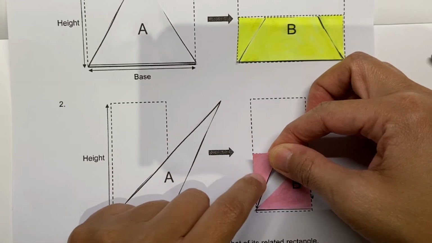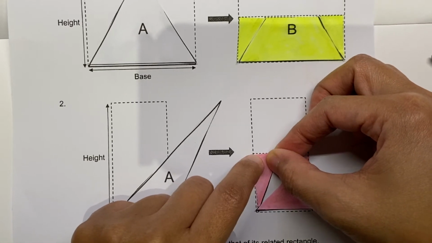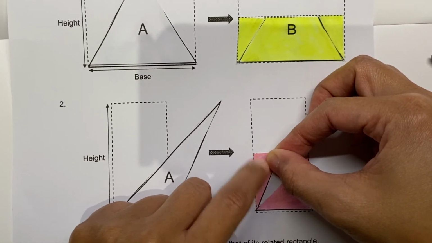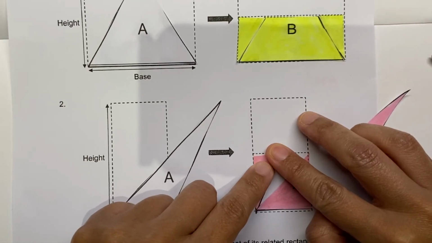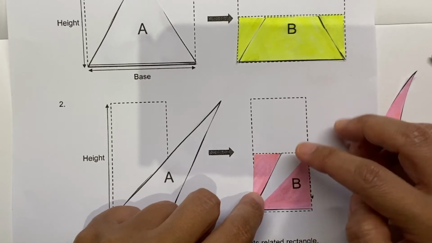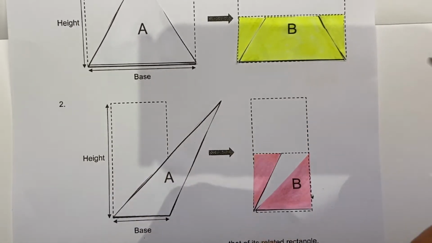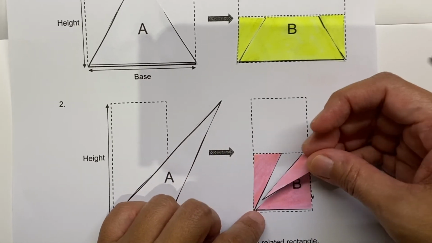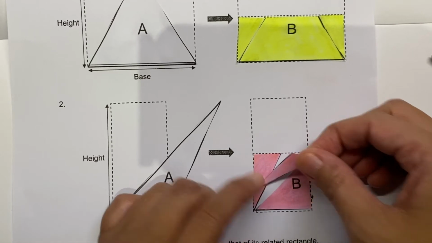The height of the triangle fits along the line of the length of the rectangle. And this is the vertex of the triangle, so it fits in nicely there.